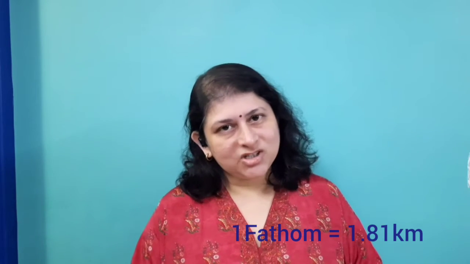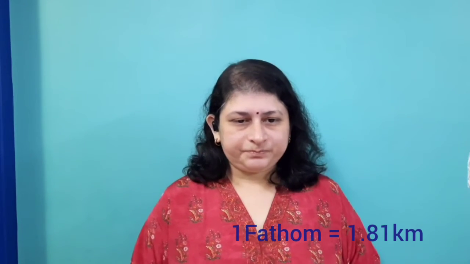Similarly, for depth, we have fathom, where 1.8 meters is 1 fathom. So fathom is another unit to measure depth. For mass, we have kilogram expressed in terms of quintals and tons, and this is for our convenience.